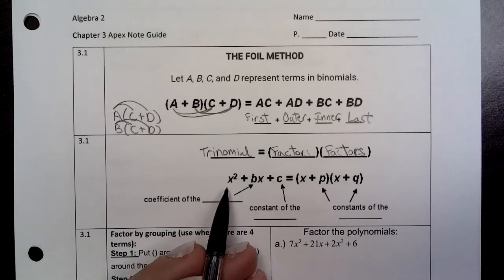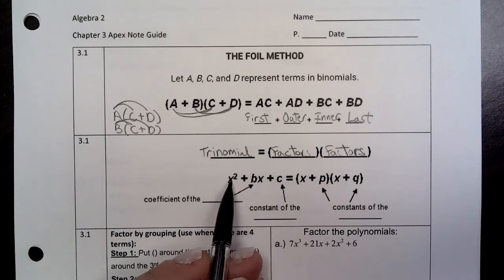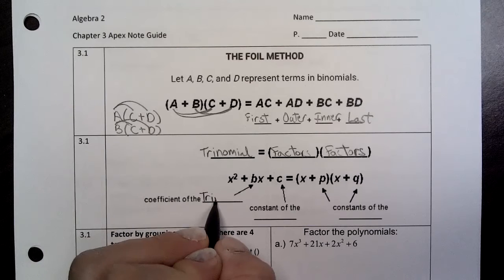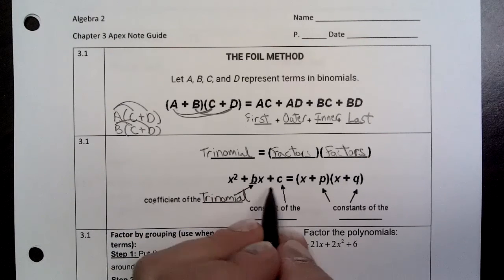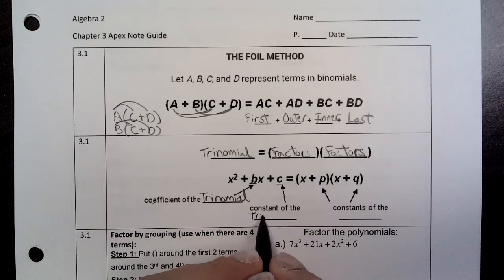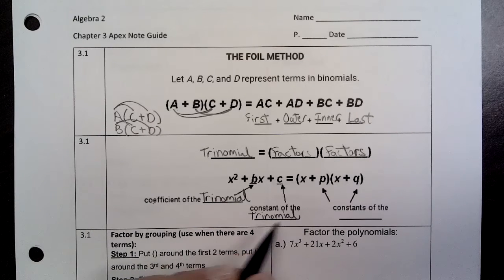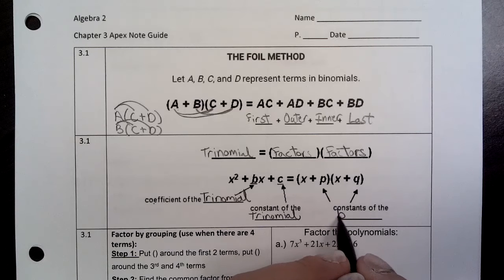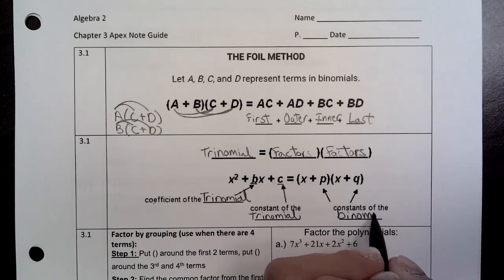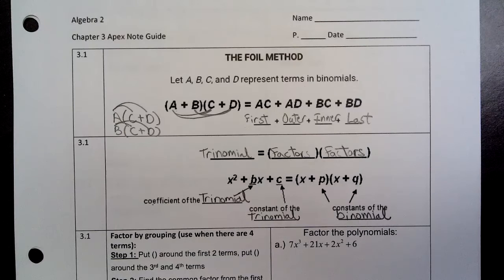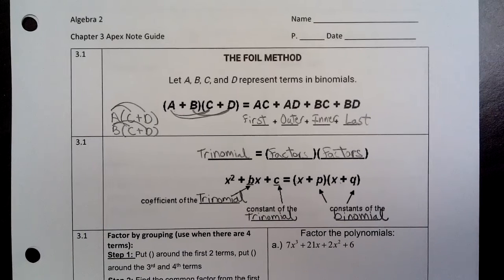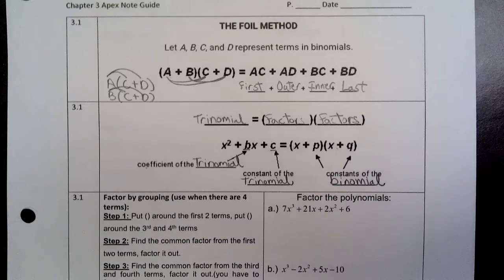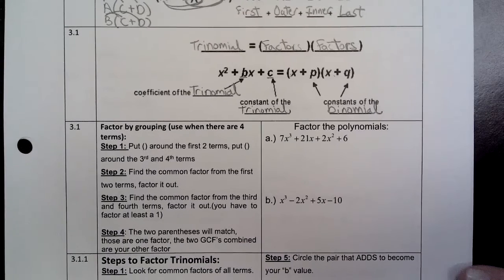So when we're looking at this backwards, which is what we're going to be doing when we're factoring, we start with a trinomial. And this is a coefficient of the trinomial, this B. The C is a constant of the trinomial. And we wind up getting some binomials with constants, and sometimes coefficients too, and we'll go into that also today. But we're going to start with some basic ones, and then we're going to move on to a little bit more intense ones.